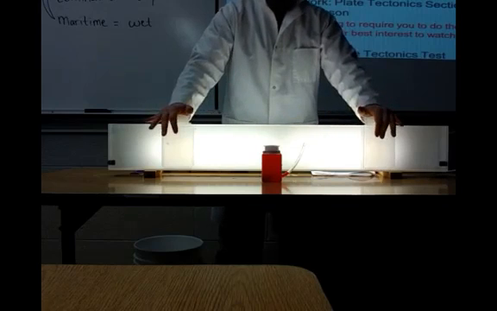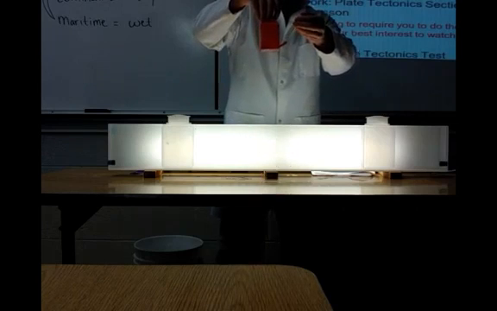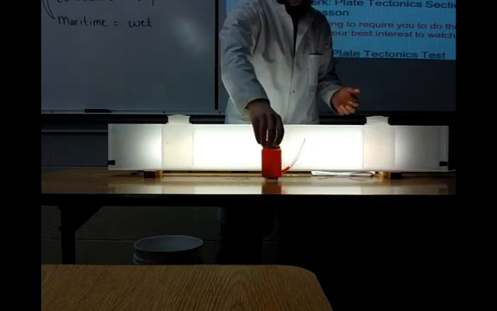And they're very big. It looks like it's going to be overflowing again. So here's our red water. It's warm.